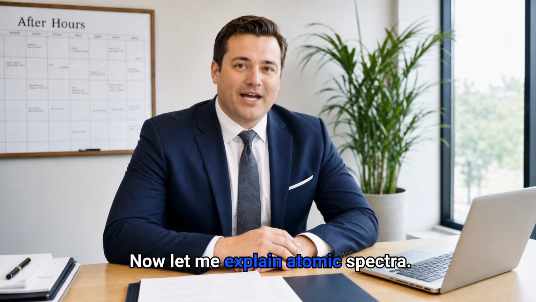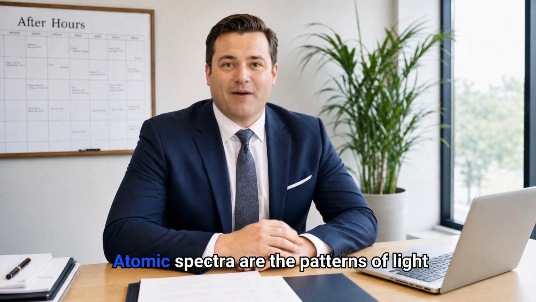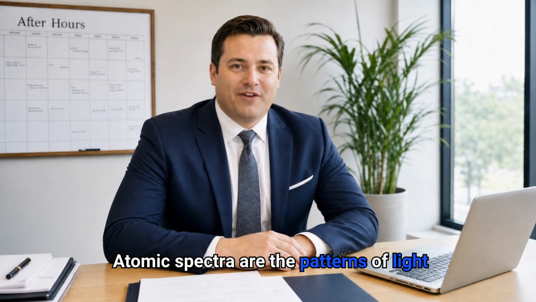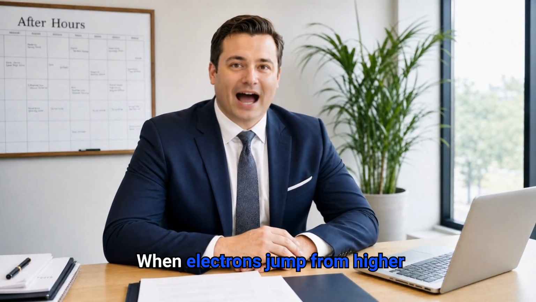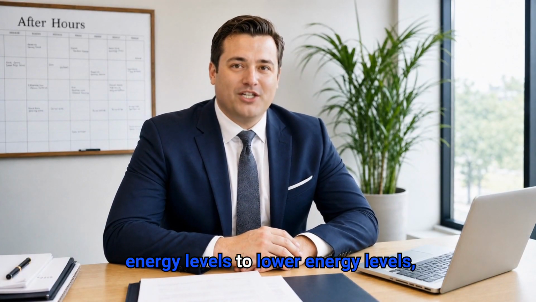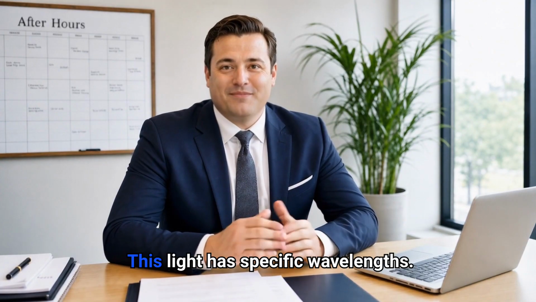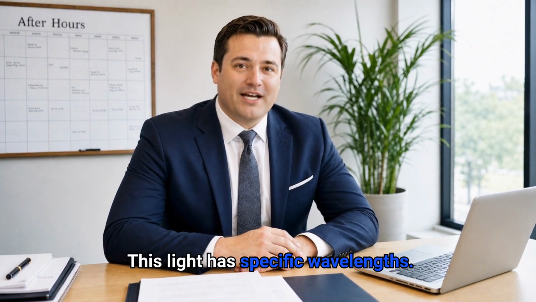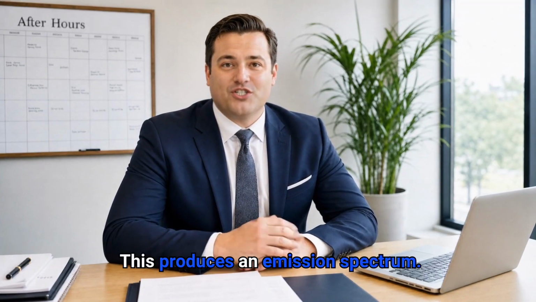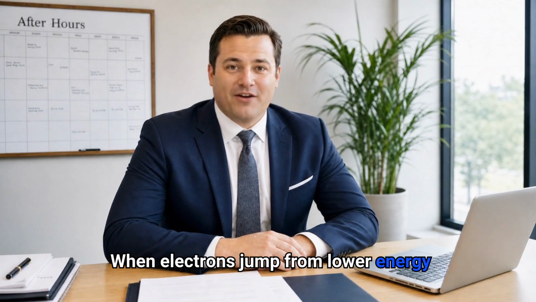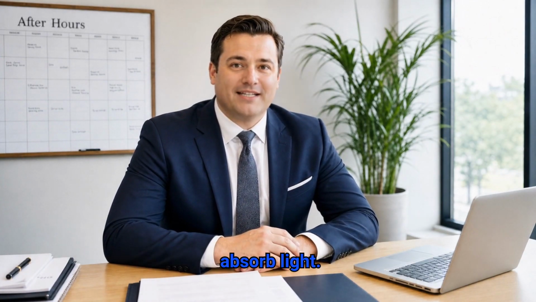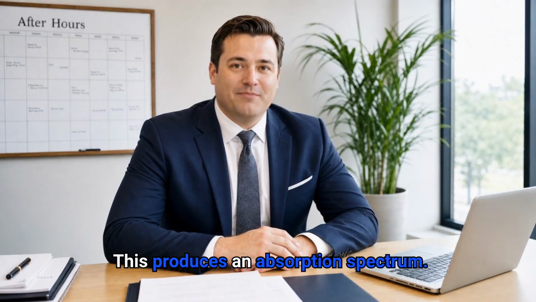Now let me explain atomic spectra. Atomic spectra are the patterns of light emitted or absorbed by atoms. When electrons jump from higher energy levels to lower energy levels, they emit light. This light has specific wavelengths. This produces an emission spectrum. When electrons jump from lower energy levels to higher energy levels, they absorb light. This produces an absorption spectrum.